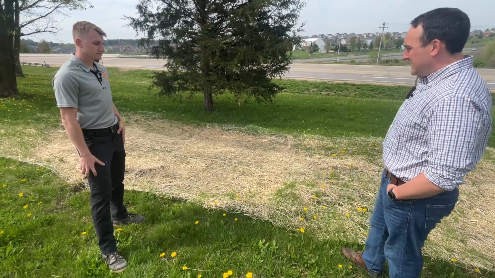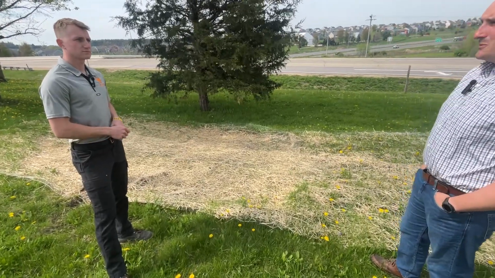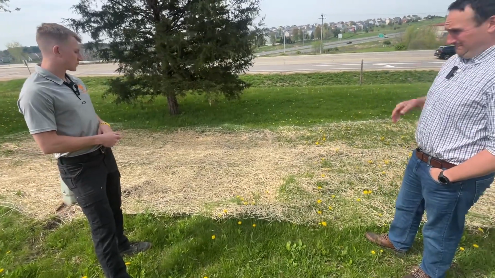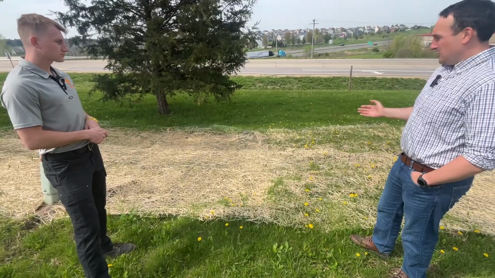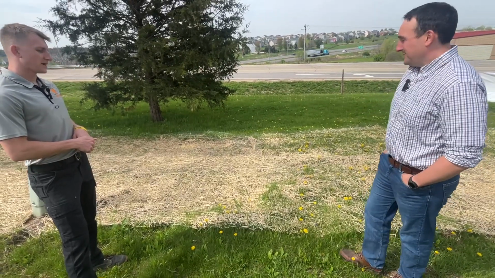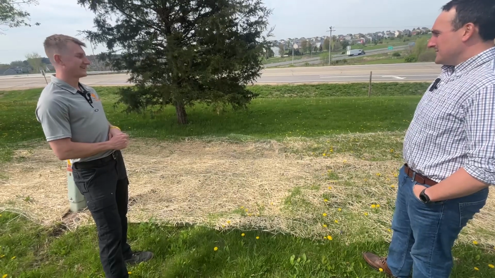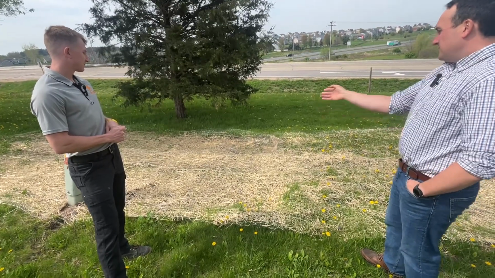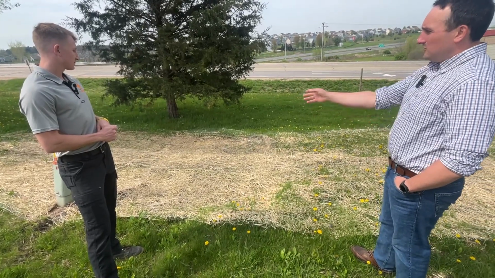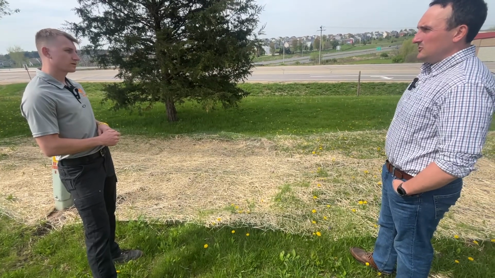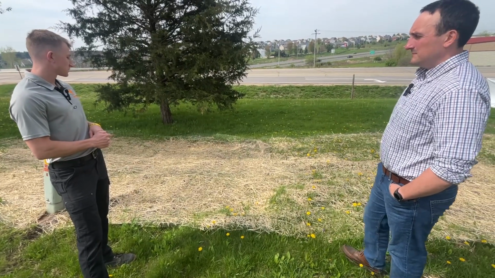Yeah, if this was seeded last fall, I would have liked to see a lot more germination by this point. And it's currently May 7th. It is May 7th, 2025, when we're filming the video. No, we should pull the netting off and put more seed down in these areas. Would I need to add topsoil too, or just seed?